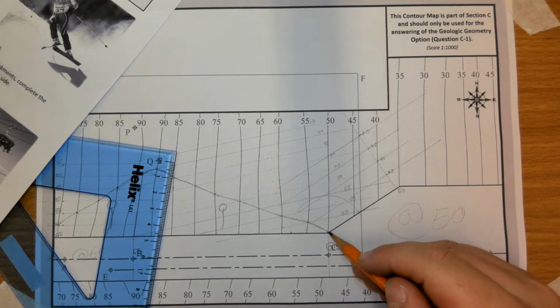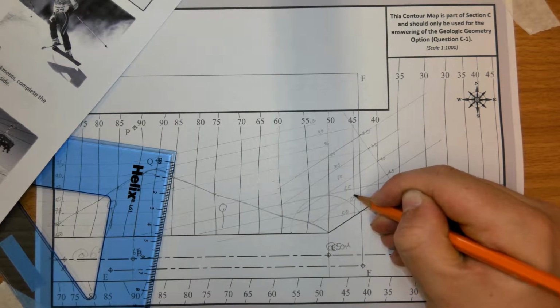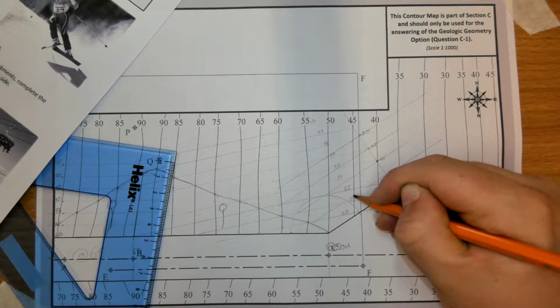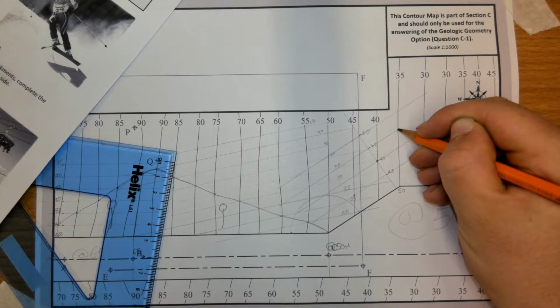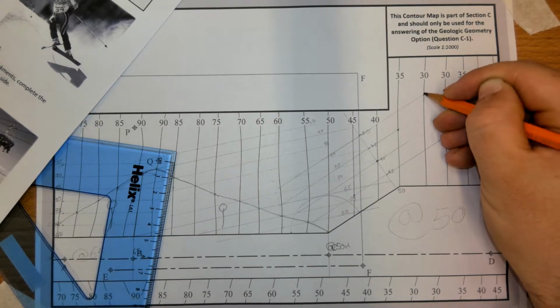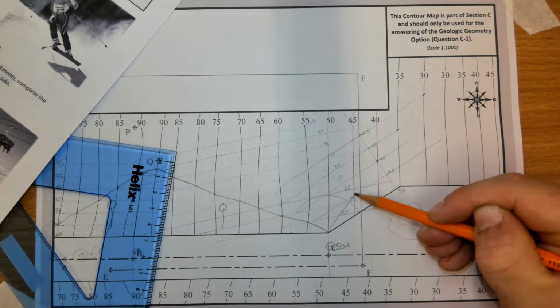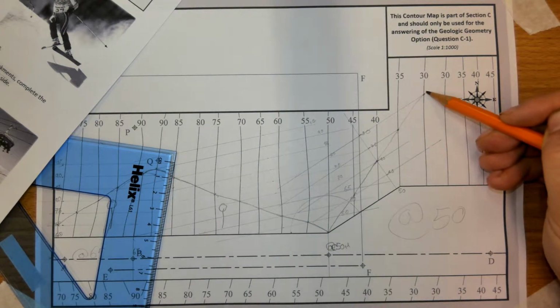So that's at 50, 45 is here, 40 is there, 35 is there, 30 is there. So I'm going to join them up. I'm going to heavy to about there, and then I'm going to go lighter with them because they're going to intersect with this area.